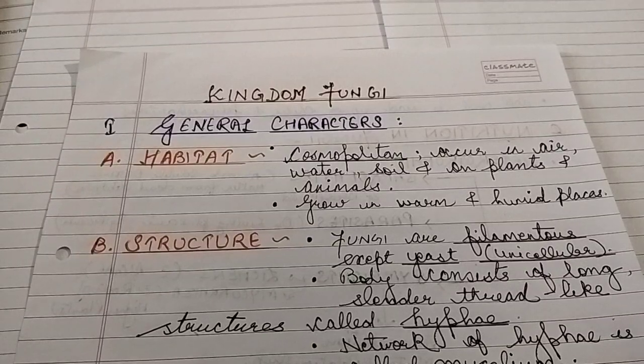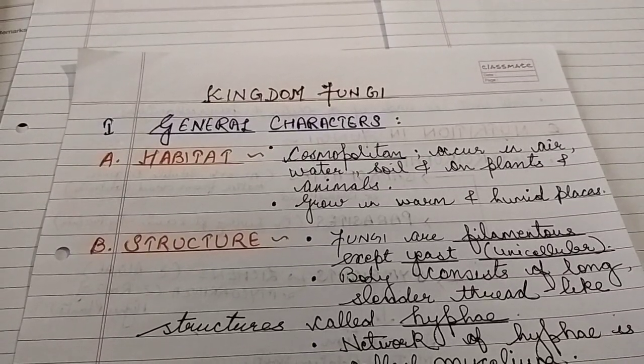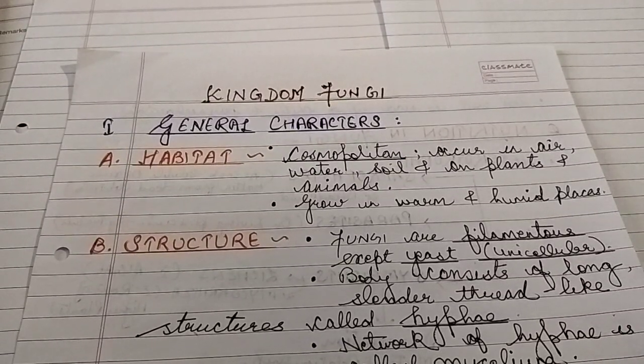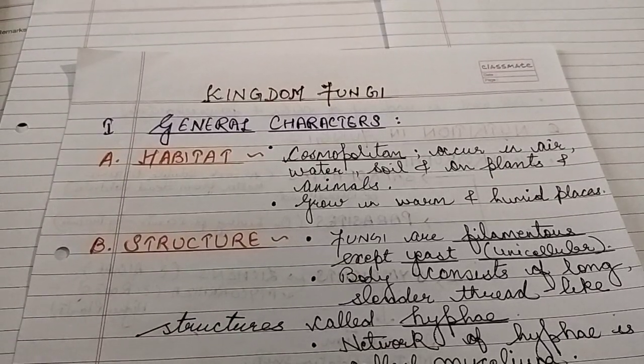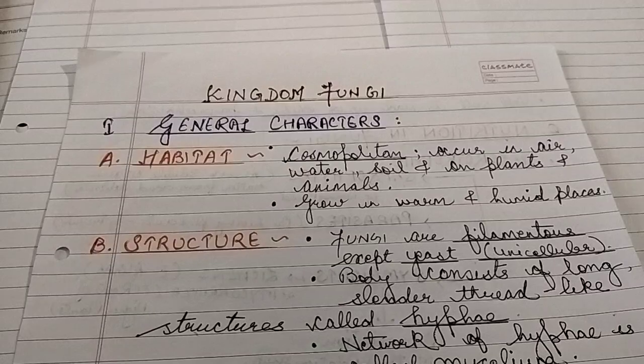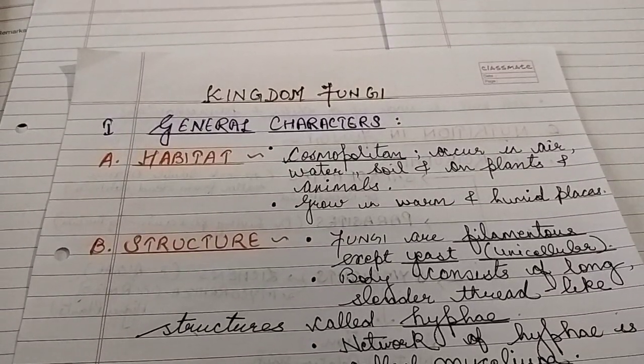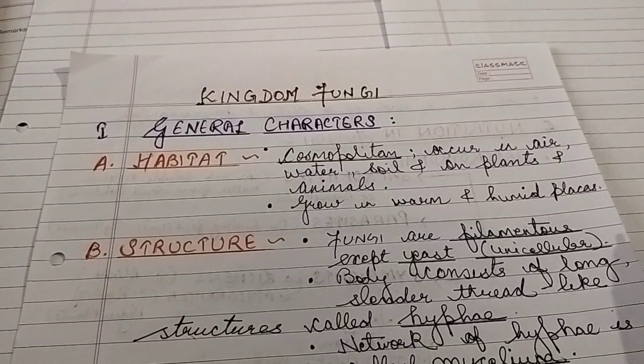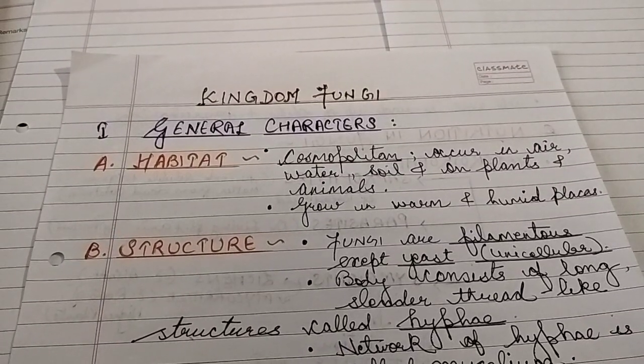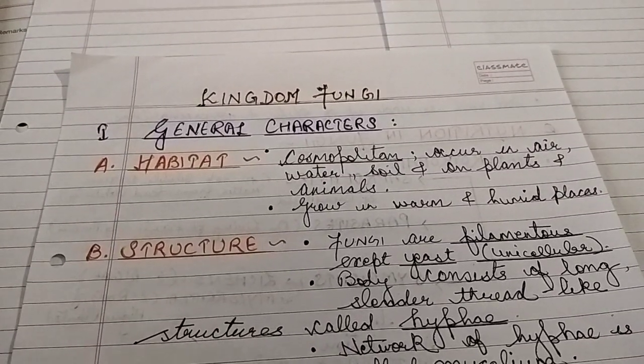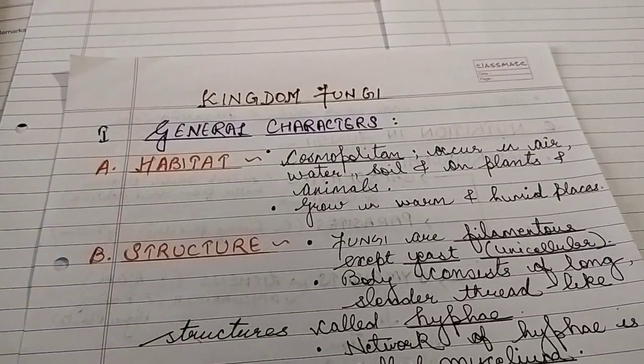Today we will discuss Kingdom Fungi. Those who have not watched the earlier videos of Kingdom Protista, Monera and 5 Kingdom classification can go to my YouTube channel. We have all our videos there. Now coming to Kingdom Fungi, we will discuss general characteristics of fungi. In that we will first see habitat.